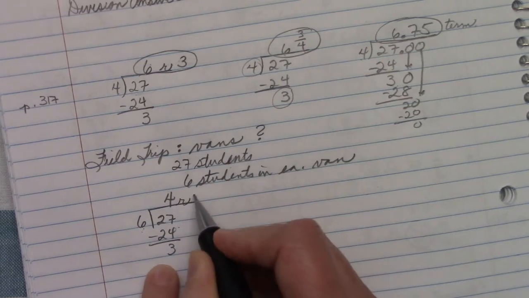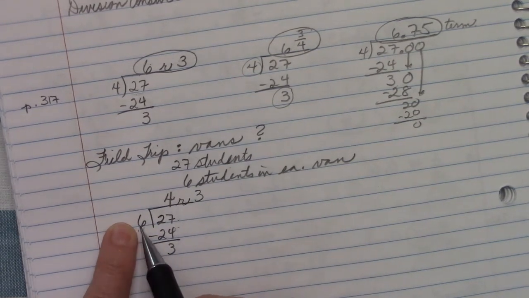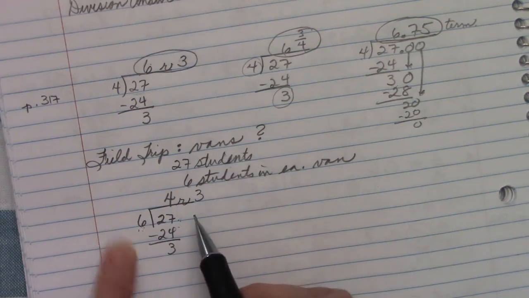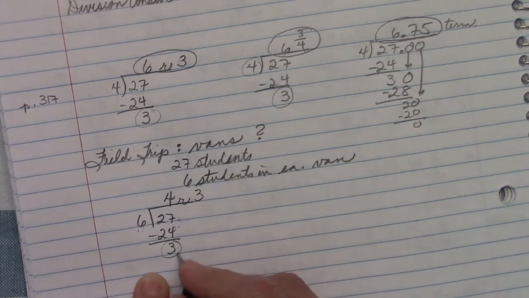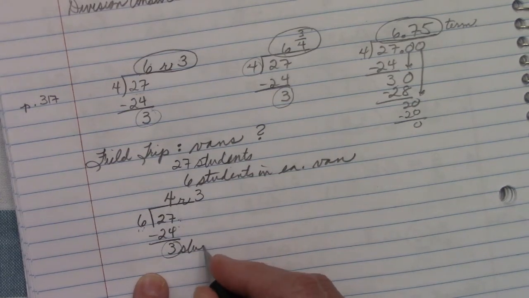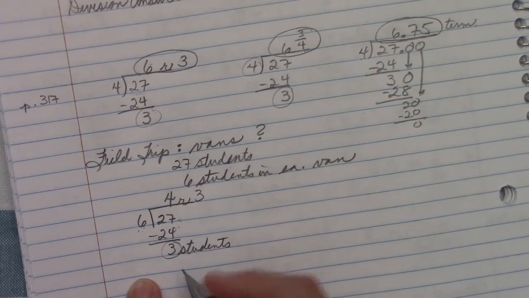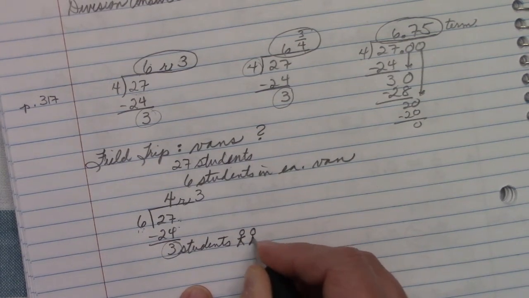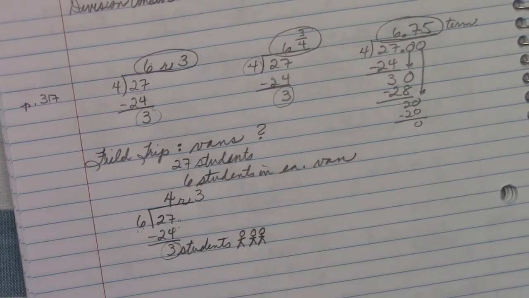What does that 3 represent? 6 students per van into the 27 number of students. The 4 represents what? How many vans? But what does the 3 represent? What does our remainder represent? It represents 3 students standing on the sidewalk waiting for a ride, is what it represents. And that means they didn't get to go on the field trip.